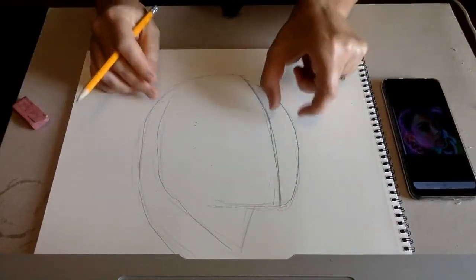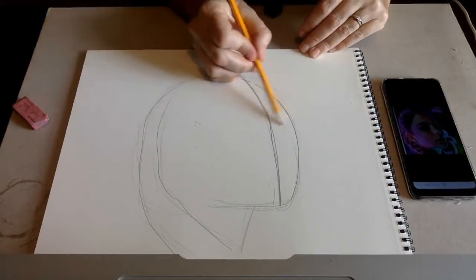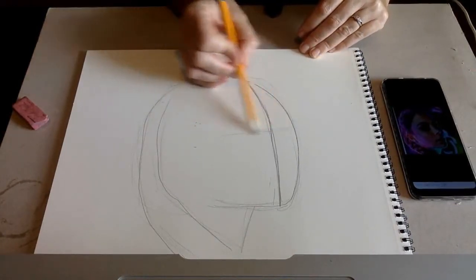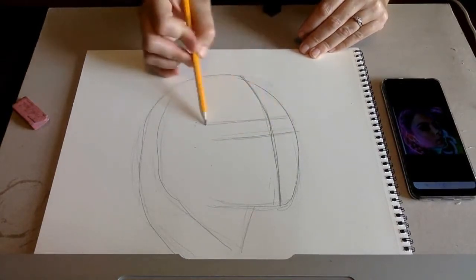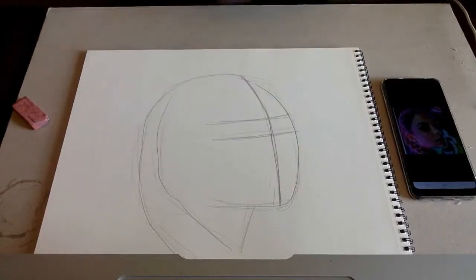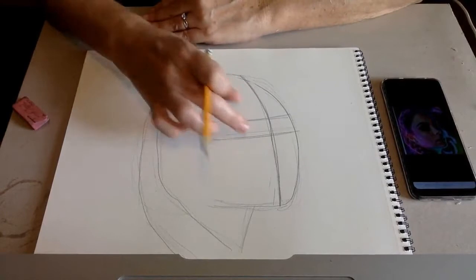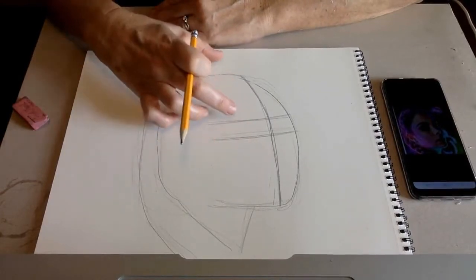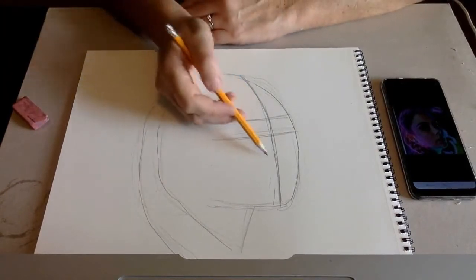So this way, this helps me keep track. Oh, it's just a little bit of this side of the face. And then the next thing I always do is I block in the eye area. And I'm hoping you've already looked at the basic proportions page. So I know this eye area should roughly be halfway down the whole head, right? And so I feel like, oh, that's pretty good.